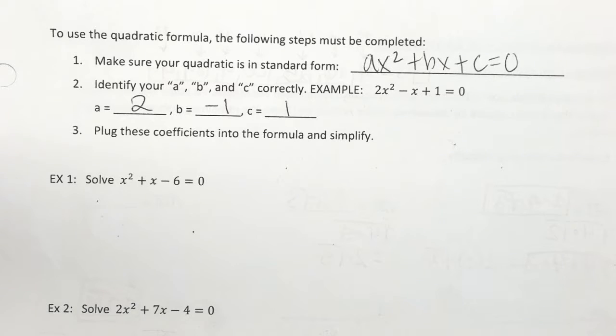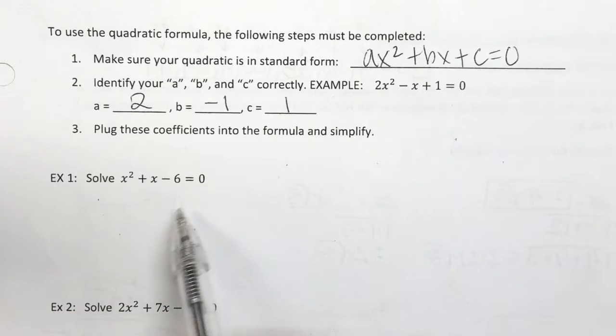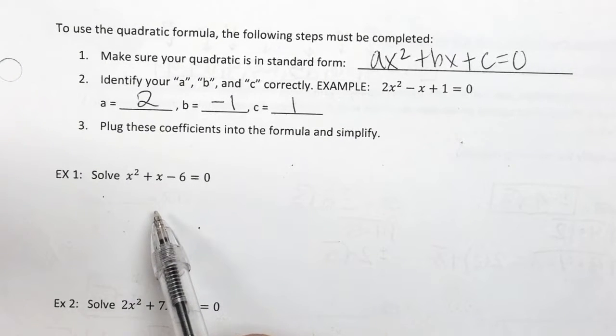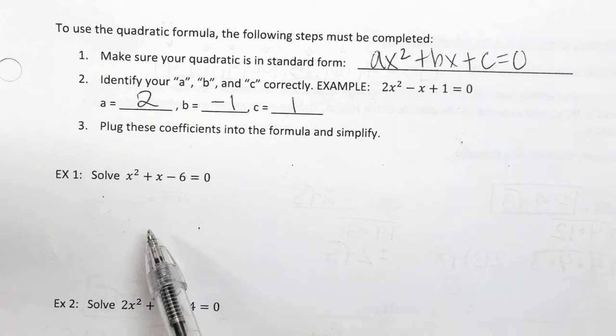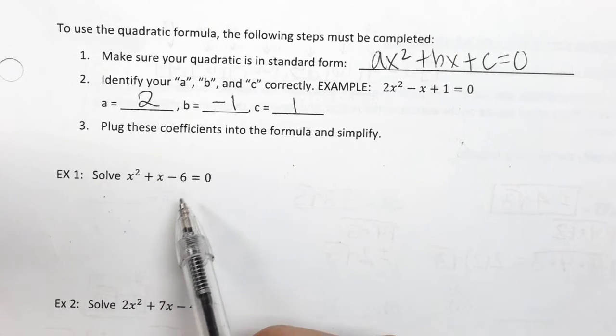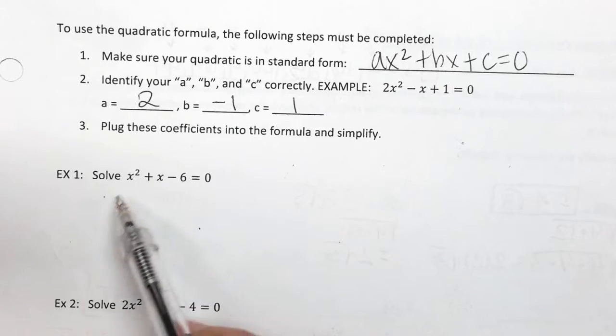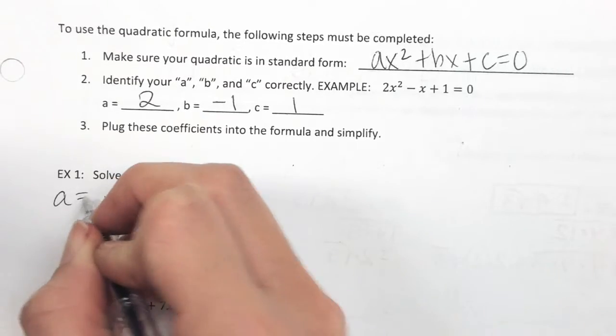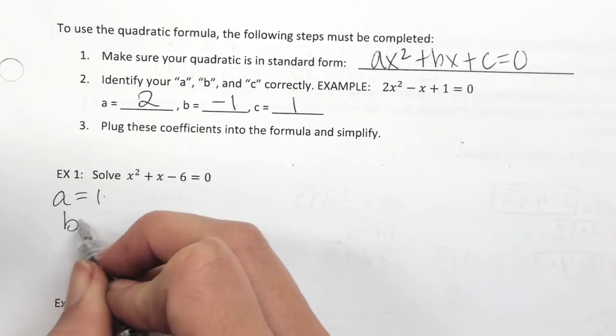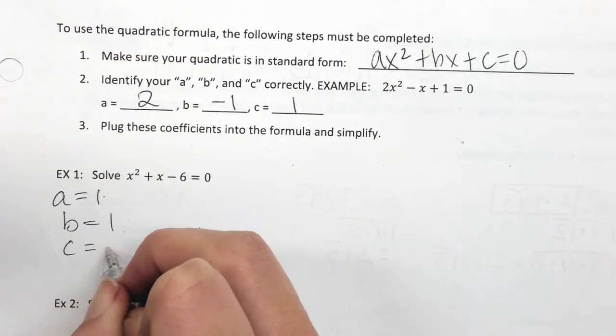Okay. So let's use that. Here you go. Alright, first, is this in standard form? Yes. How do we know? It does look like it, and it's equal to 0. Everything's on the left side. So go ahead and identify A, B, and C. Our A is what? B, C.